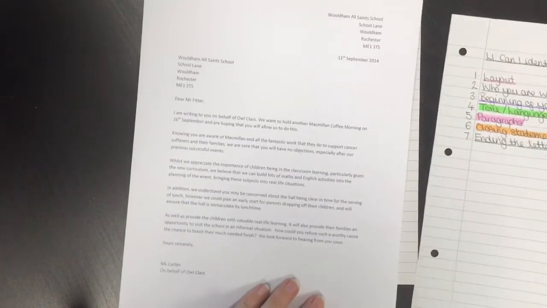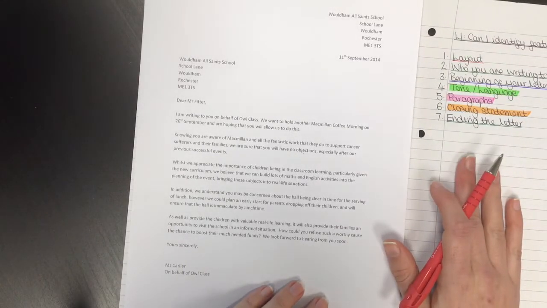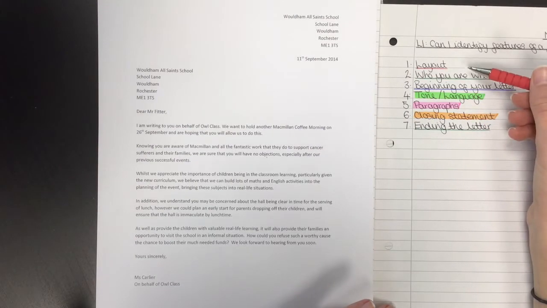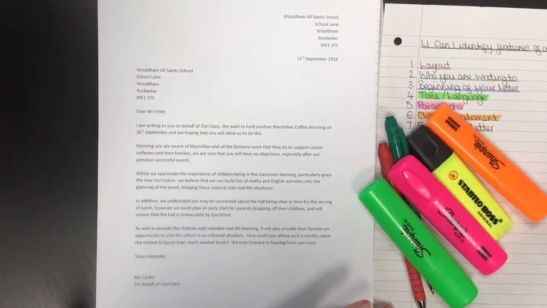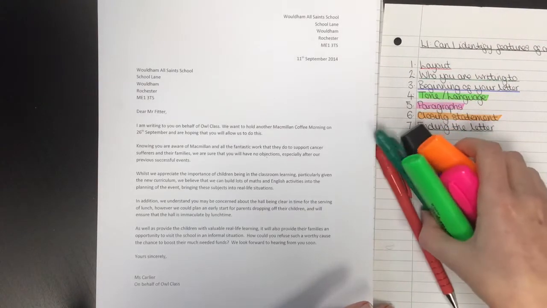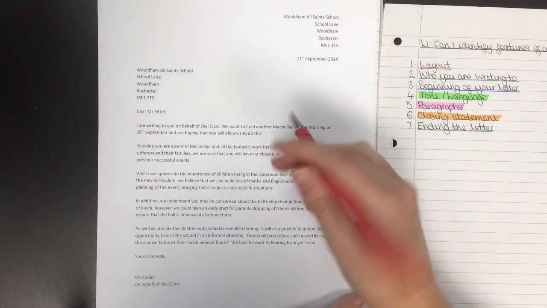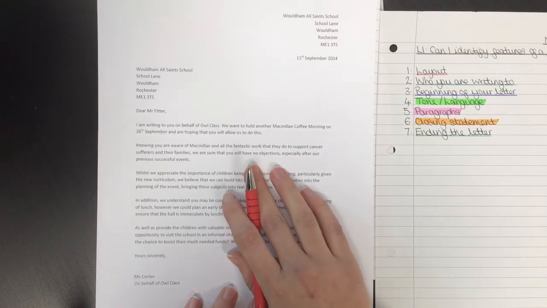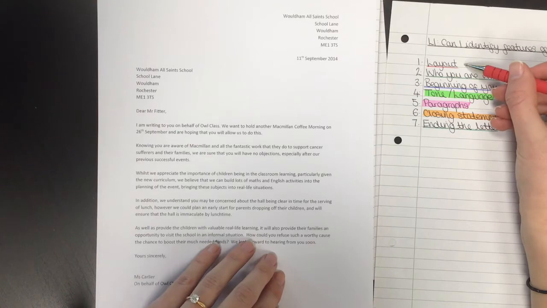Okay, so I've got a letter here that we're going to look at together, and I'm going to keep my checklist here next to me. So as you can see here, my features are all colour-coded, okay? And I've got lots of pens, pencils and highlighters here that I'm going to use throughout this video to annotate and label where I find the features within this letter here. Okay, so the first thing on my list is layout.